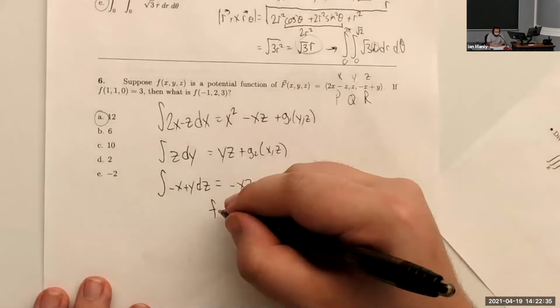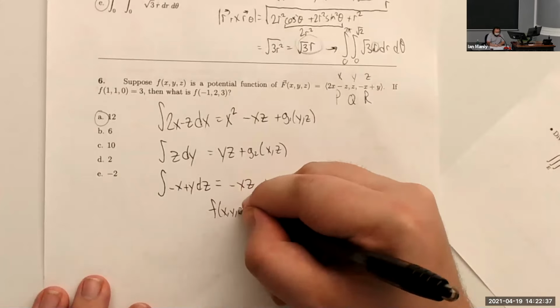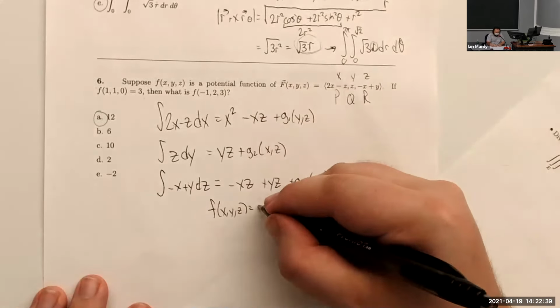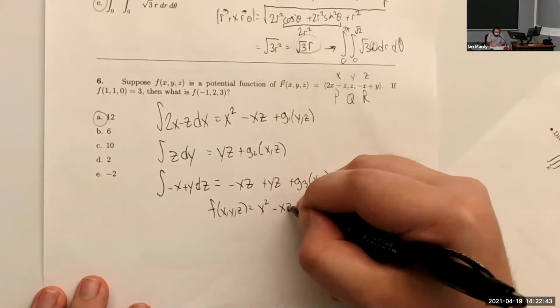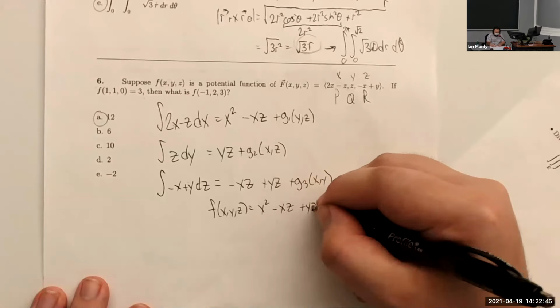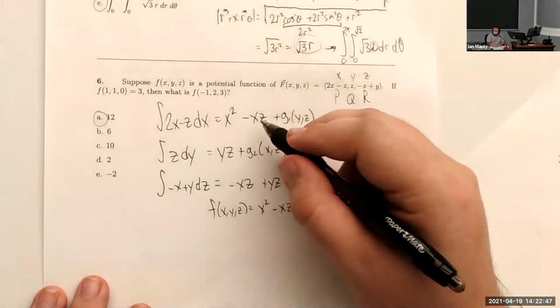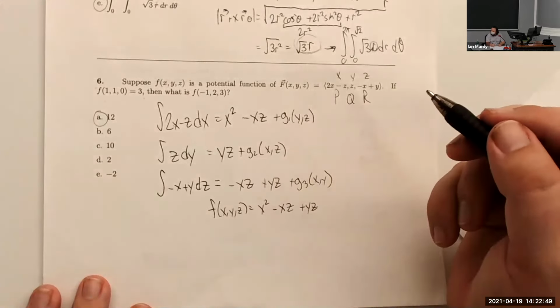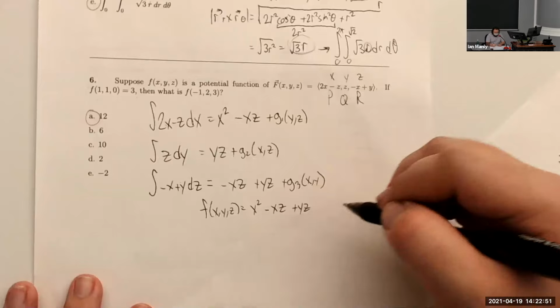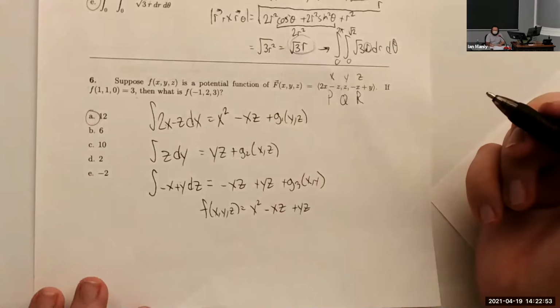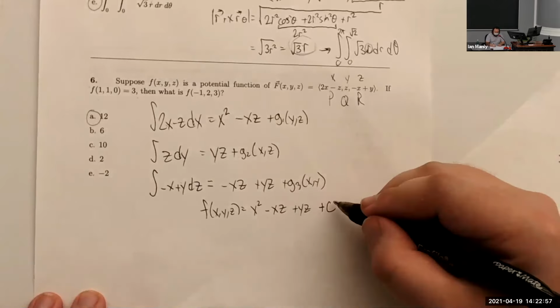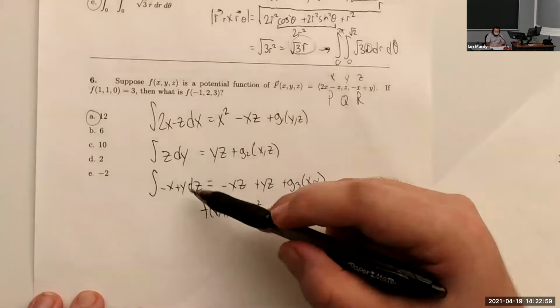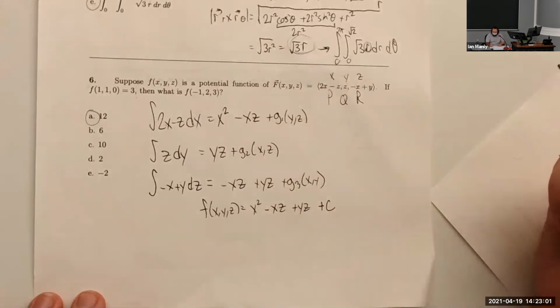So my f of x, y, and z, let's see, I have an x squared, I have minus xz, and then I have plus yz. And that takes care of every specific term that we ended up getting. Now, remember, we didn't do this quite a lot in class, but remember, potential functions have a plus c.